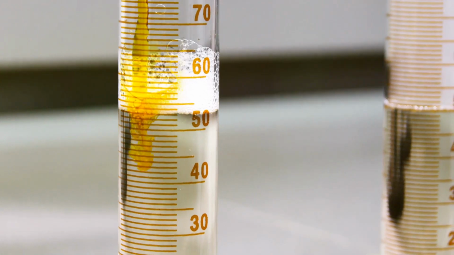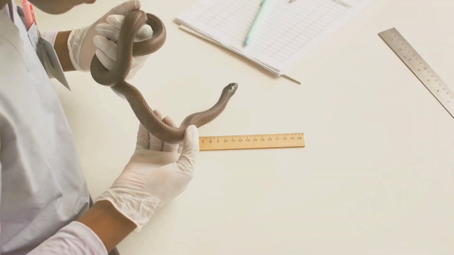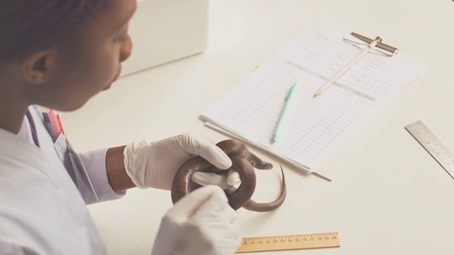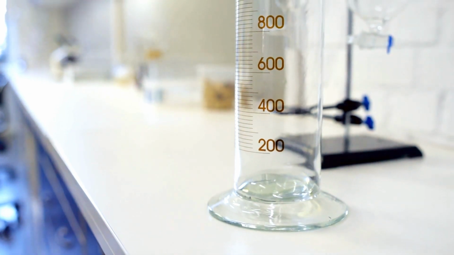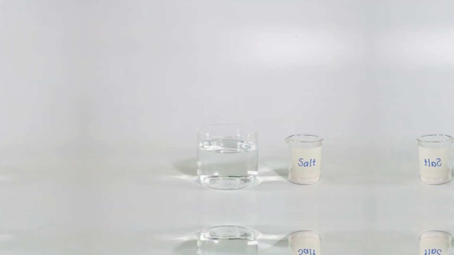Volume is the amount of space matter takes up. Measure liquid volume with a graduated cylinder and solid volume by the space it occupies. Volume helps compare objects and fit them into spaces, useful for cooking or filling containers.